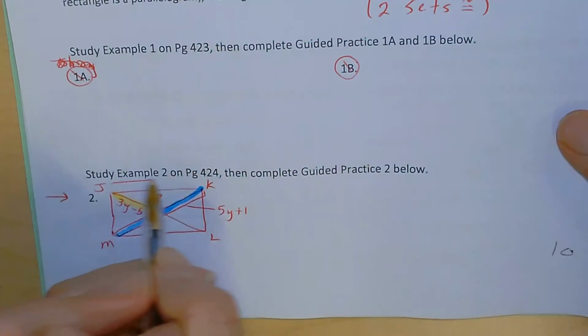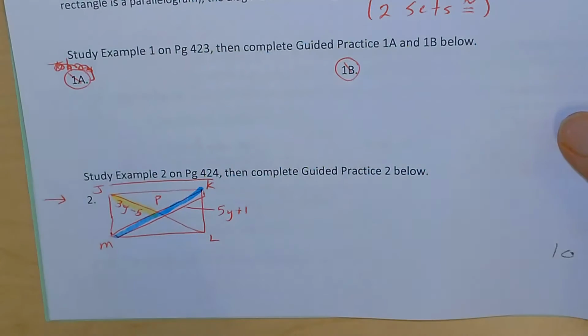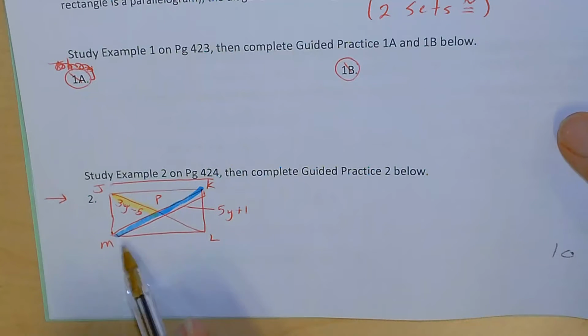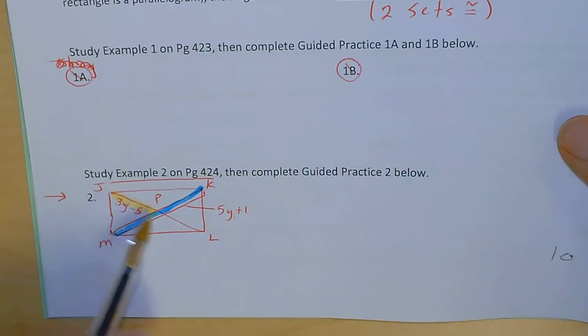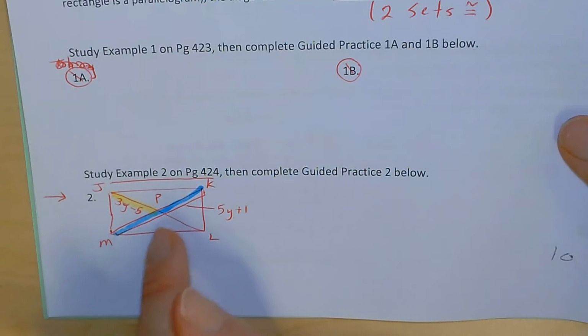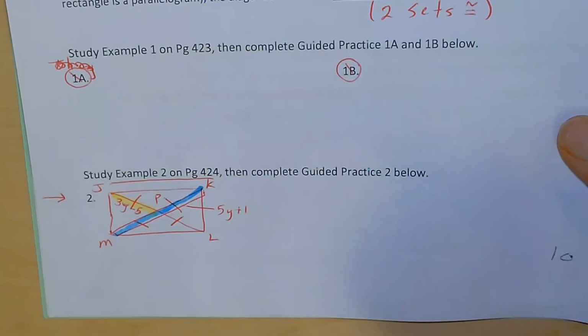There's an example if you want to look at it in 424, but I already drew the picture in for the question they wanted you to try. So here is a rectangle, and if you look, this blue diagonal is 5y plus 1, and the yellow piece of the diagonal is 3y minus 5, and they would like you to solve for y. So what you have to think about is all four little pieces in a rectangle match each other. That only happens in a rectangle so far.